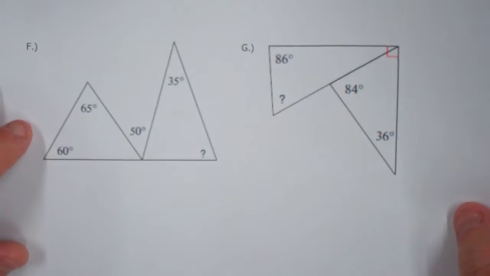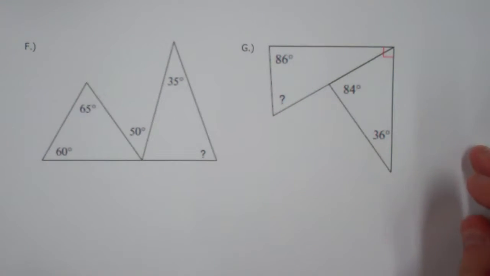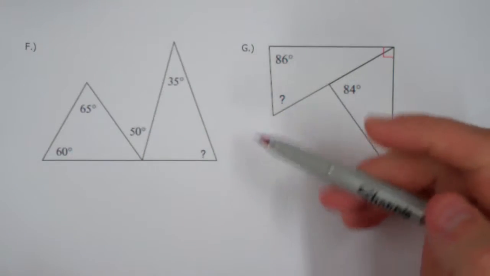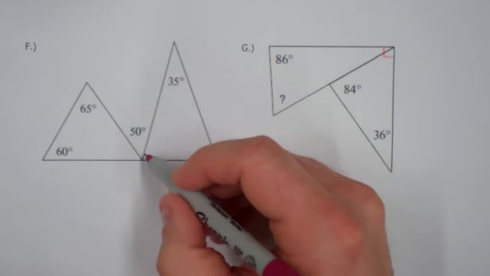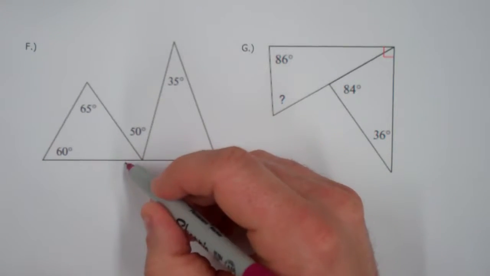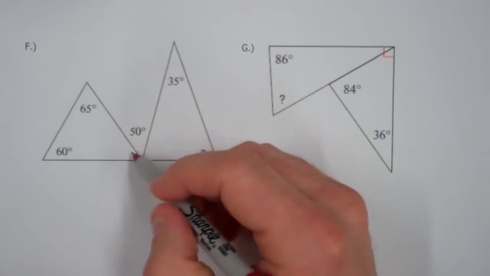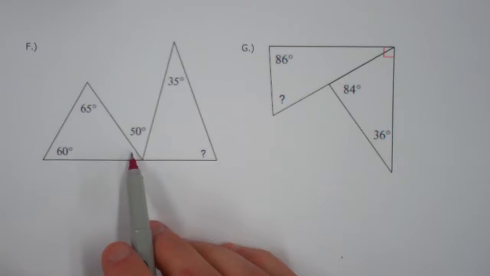Get this stacked up here, looking just right for you. Alright, and here we have a complicated figure. We want to know this angle. And we could figure this angle out if we knew this one, and we could figure this one out if we knew this one, and we actually can figure this angle out. So let's try to figure this angle out right here.